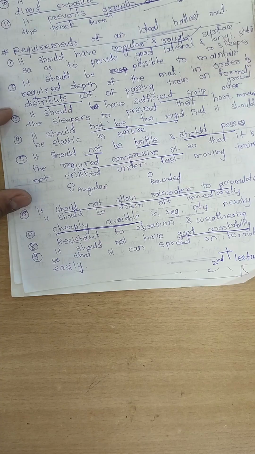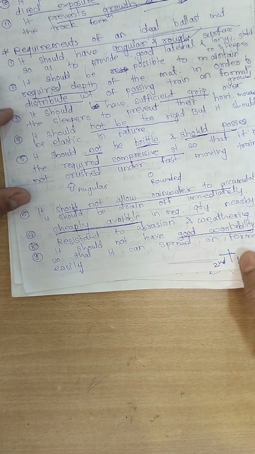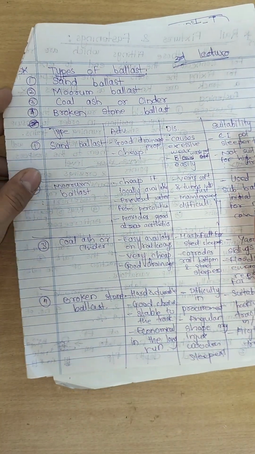So in this lecture we have seen the requirements of an ideal ballast. In the next lecture we will see the types of ballast.